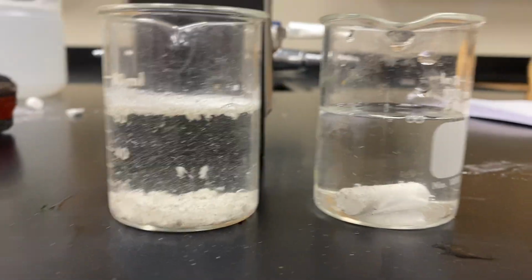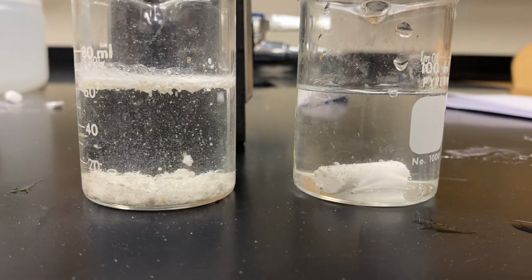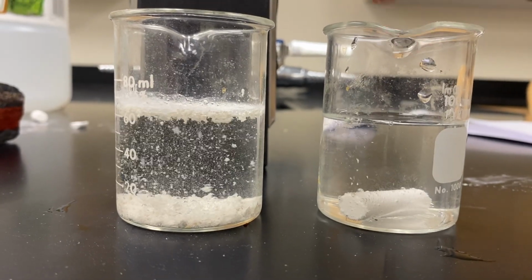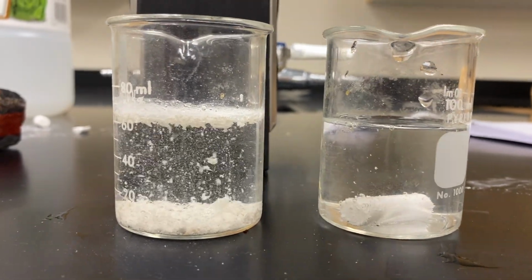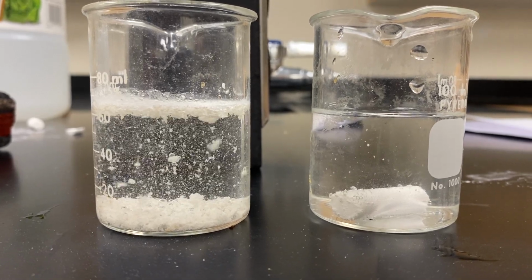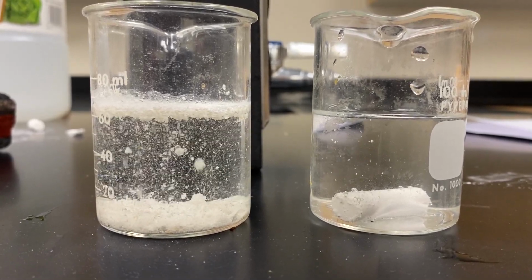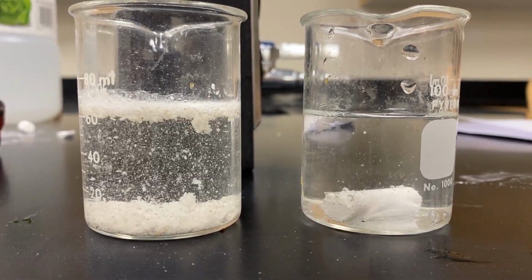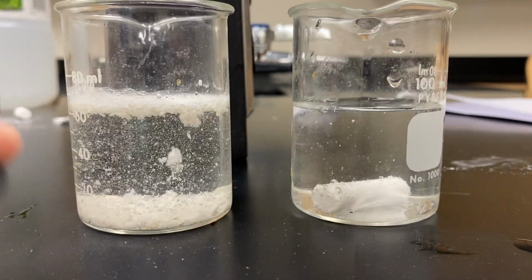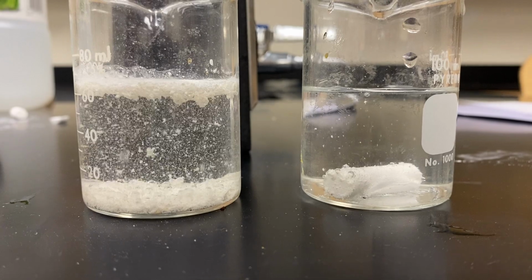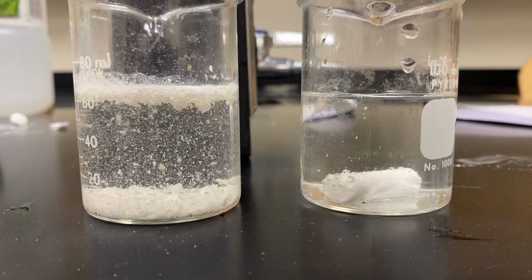Now, you're going to want to draw what you see happening and describe it. So this is the whole piece of chalk on the right. This is the powdered or the crushed chalk with the increased surface area. The crushed chalk, or the chalk with the more surface area, seems to have a lot more reaction, a lot more chemical reaction happening on the inside.